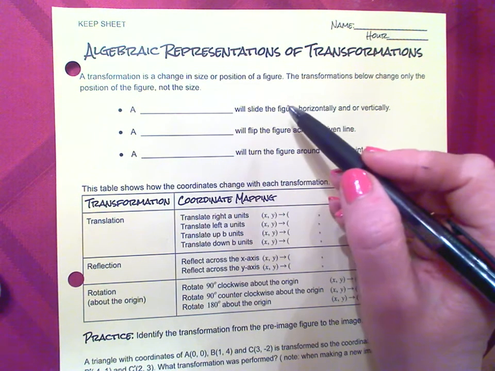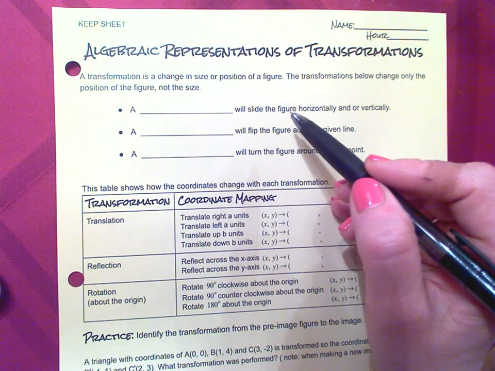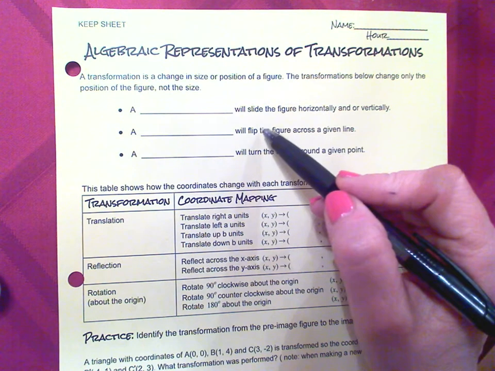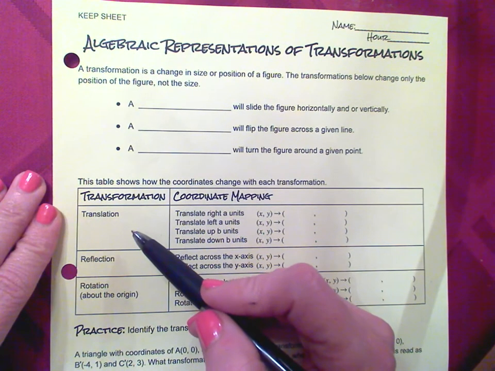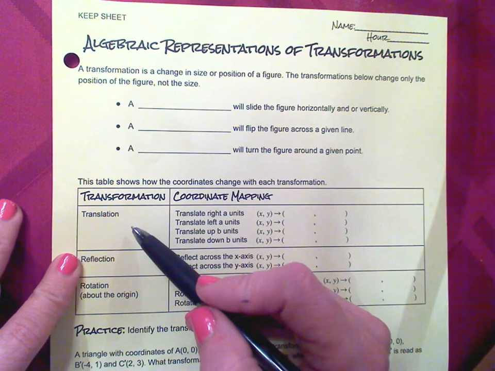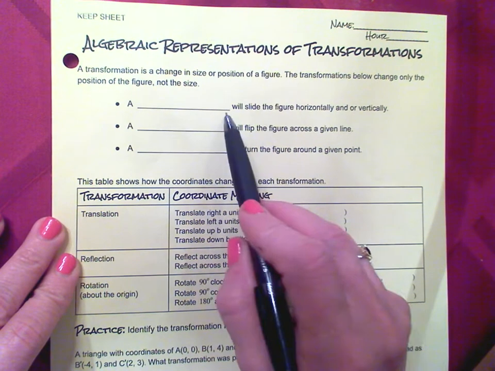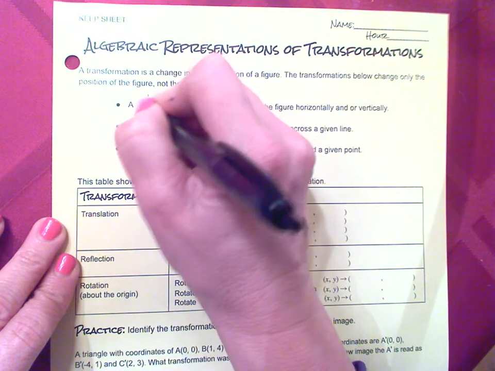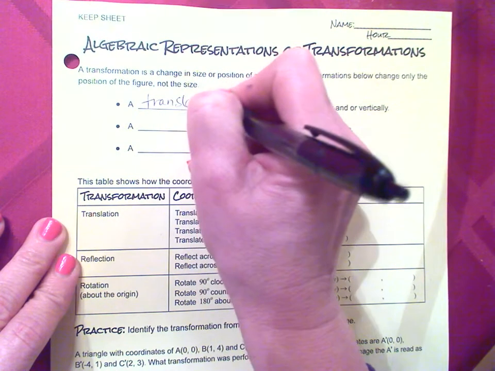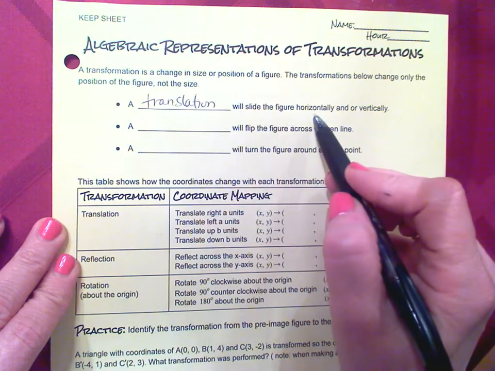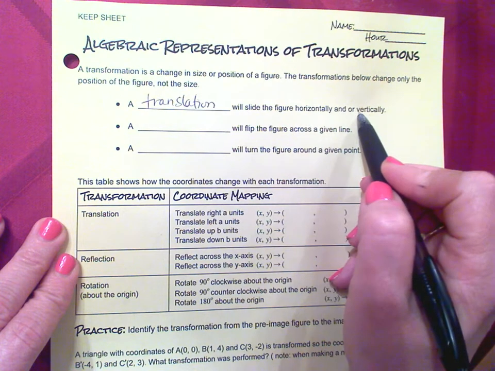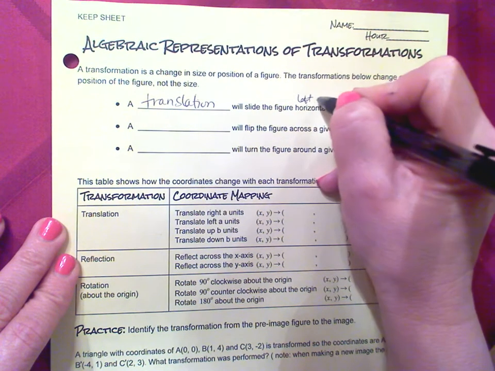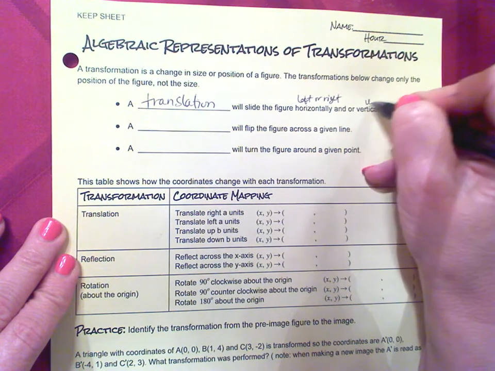So when you were back in first, second, third grade, working with coordinate geometry and the geometric shapes, you used different words such as slide, flip, and turn. Well, we're going to make sure that you use the appropriate language for this age group, for 8th grade and beyond. When you have a slide, that's a translation. A translation will slide the figure either horizontally or vertically. So you're either going to go left or right, or up or down.